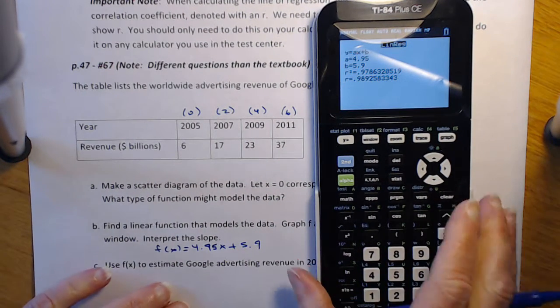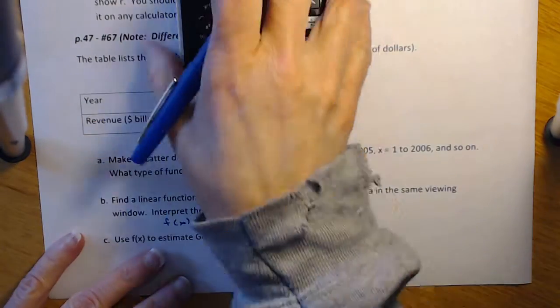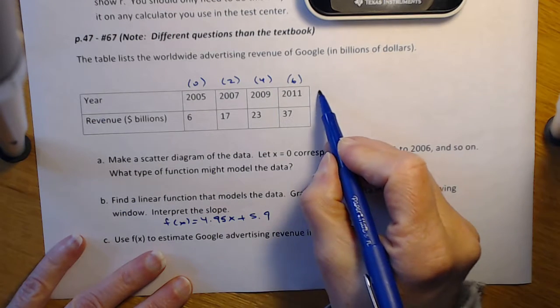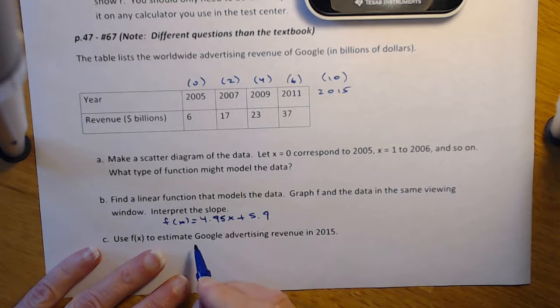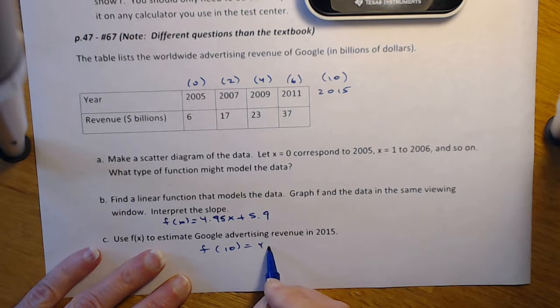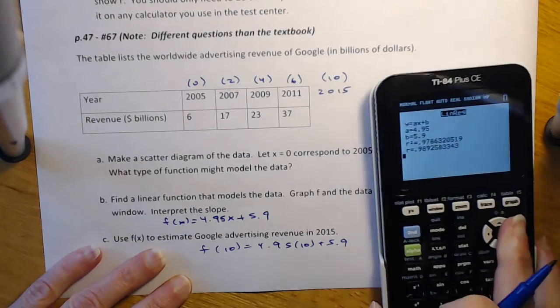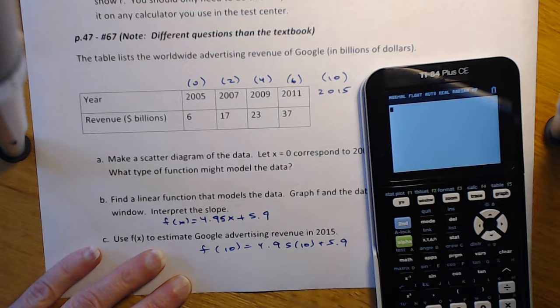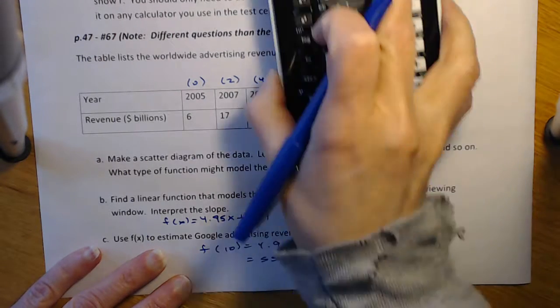Okay. And now again, we're going to use this function to estimate the revenue in 2015, which means we have to figure out what year 2015 is. So if I were going to put 2015 in my table, that's 4 more years out. So that's year 10. So I have f of 10, which is 4.95 times 10 plus 5.9. Grab my calculator for that. So about 55.4. Remember, again, this is in billions of dollars.